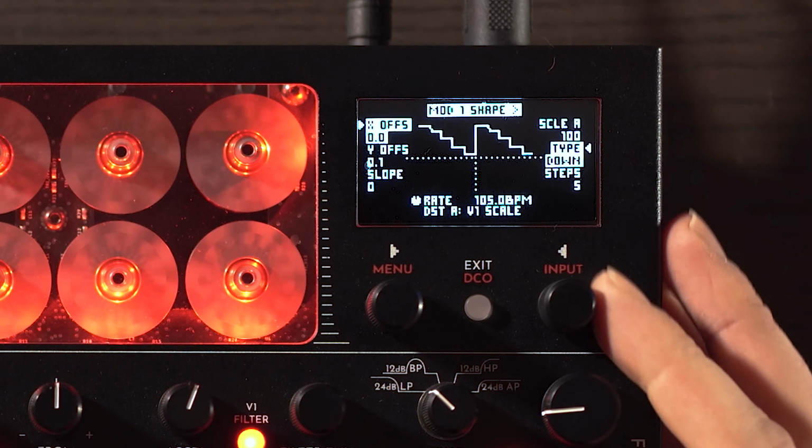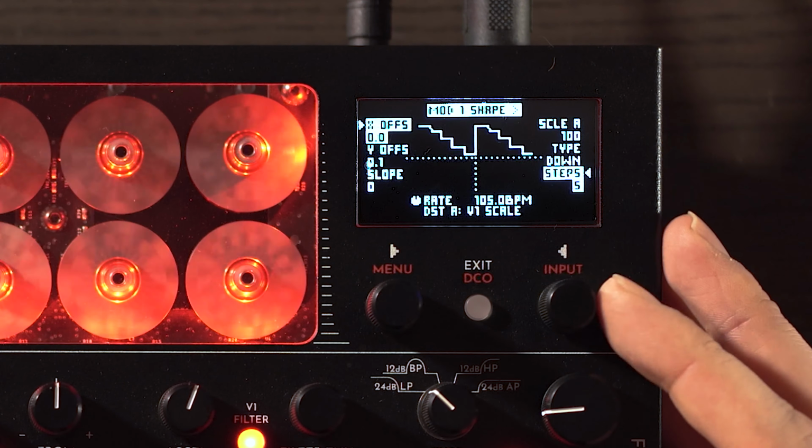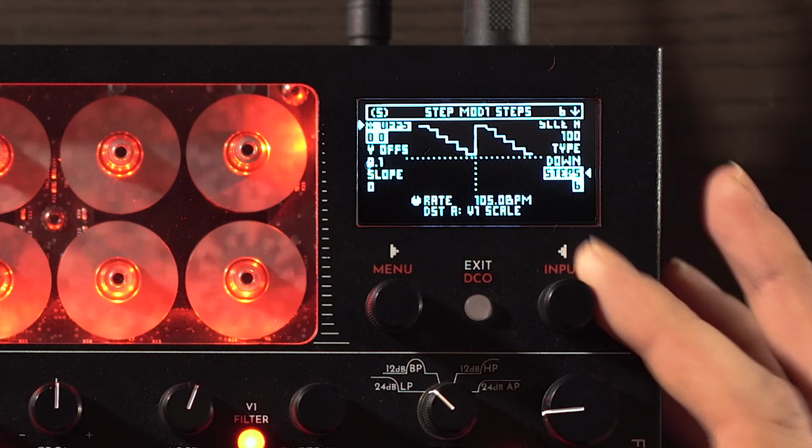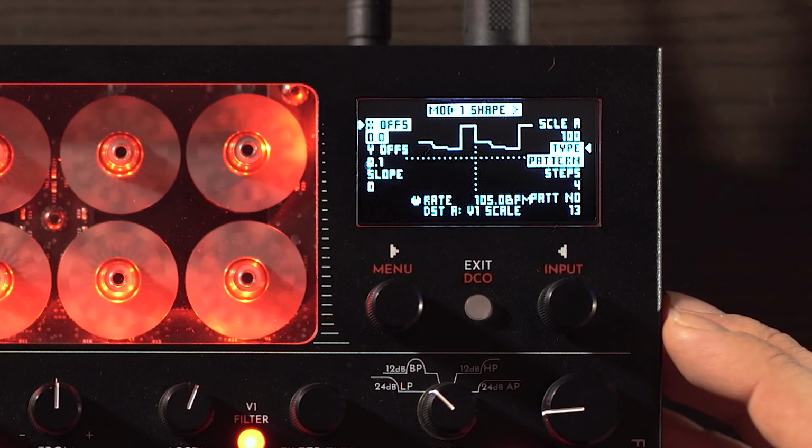Stepped voltage is not only the 5 downward steps. Instead, there are multiple options that you can choose. You can have steps going up and steps going down. You can choose how many steps there are per one modulation cycle. There's also noise and pre-programmed patterns. But my personal favorite option under the stepped waveform is the stepped random voltages.